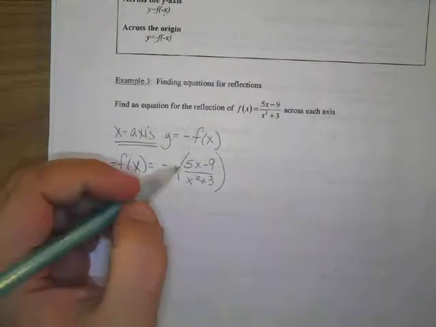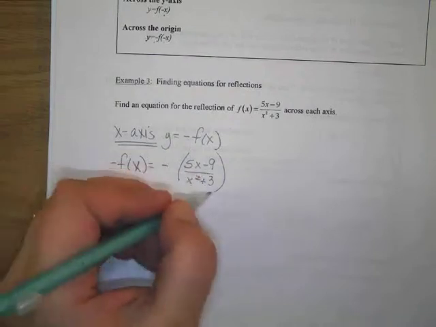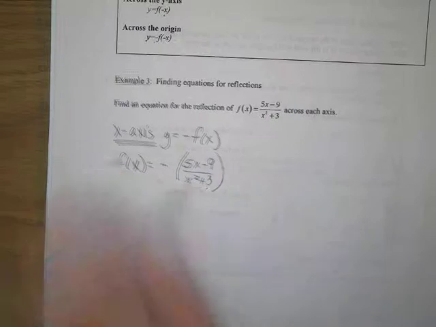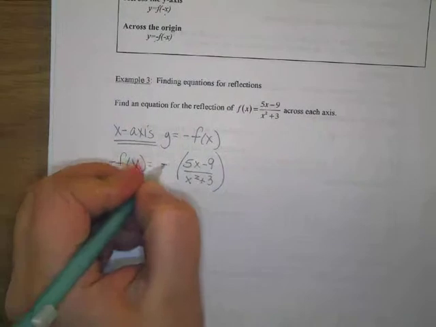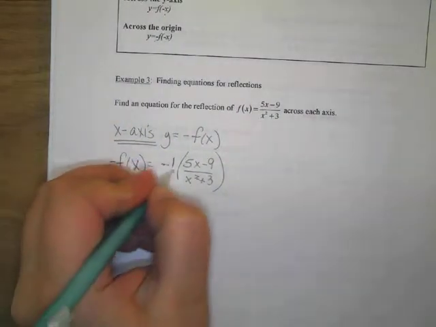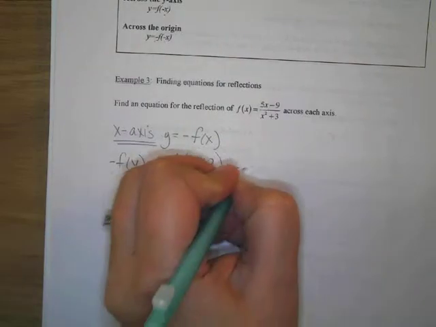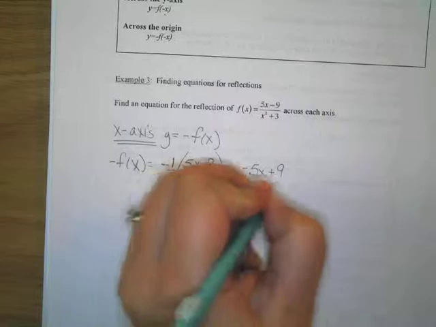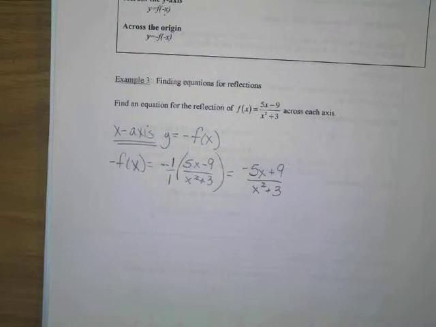Especially with fractions, a lot of times I'll see people bring the negative through the top and to the bottom. But if you bring a negative to the top and the bottom, did you multiply by -1? No, really you multiplied by a 1. So when you're multiplying by negative and you have a fraction, think of this as -1 over 1. So the negative is only going to go to the top or the bottom. We usually bring it through to the top. So what would the top look like? -5x plus 9, and the bottom will remain the same. So that's the equation of it reflected through the x-axis.